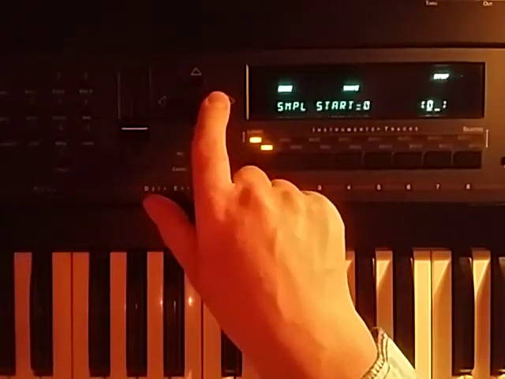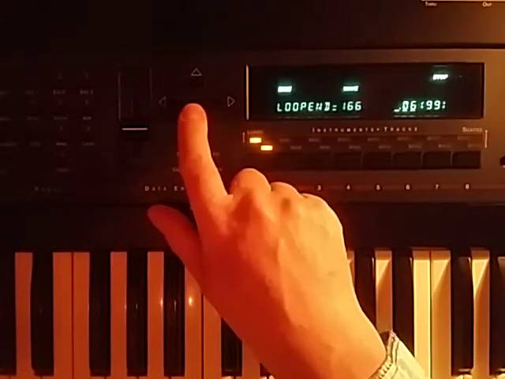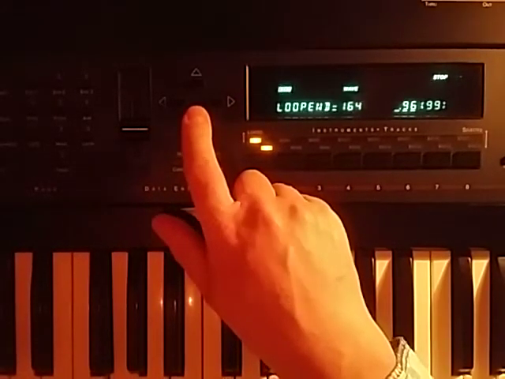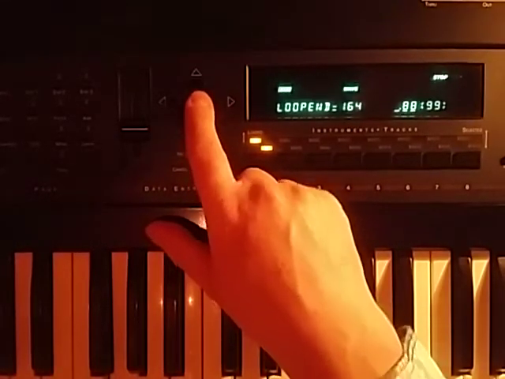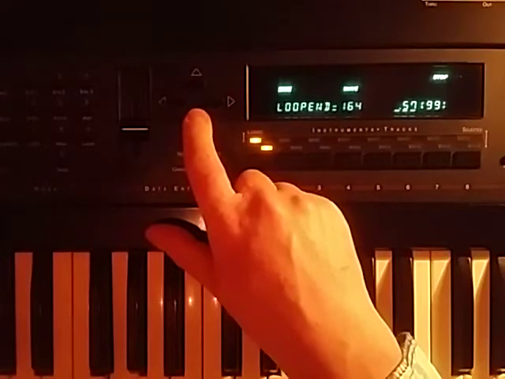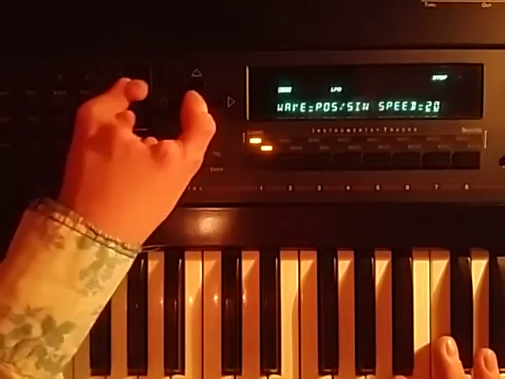So we're gonna change the wavelength of wave sample 2 just a little bit. So you get a wider and fuller sound.